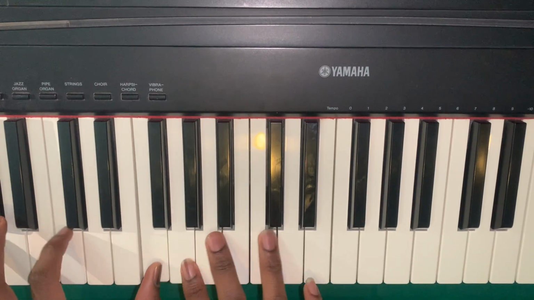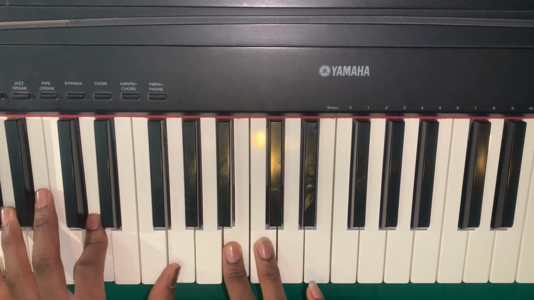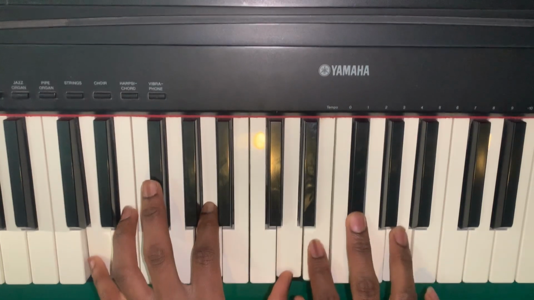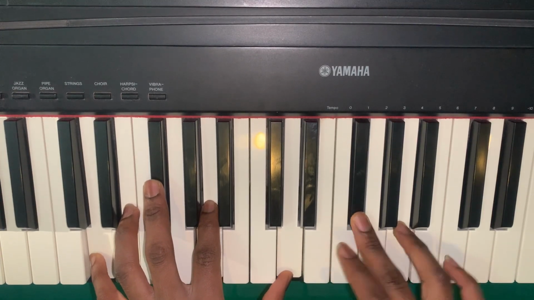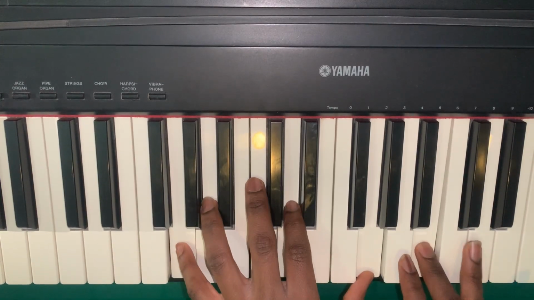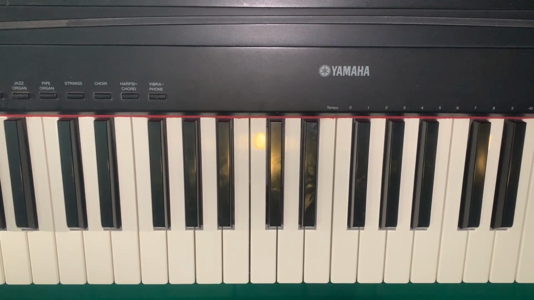Let's try it on G. What's the fifth of G? That's D, meaning you need to play a D dominant. That's how I just think of dominant chords.